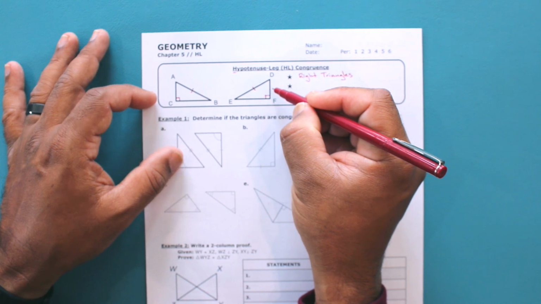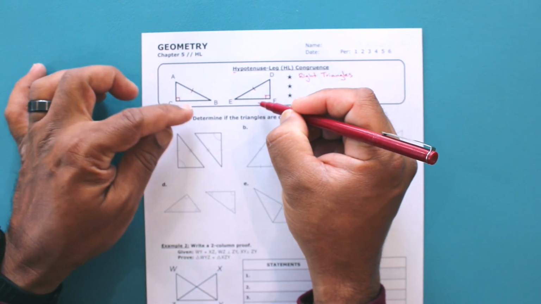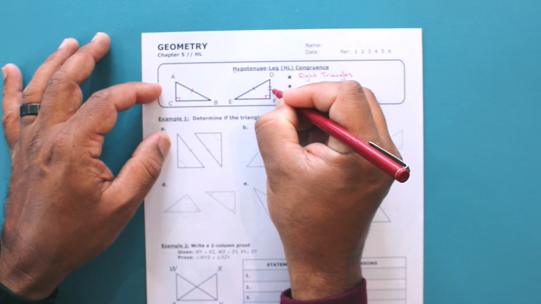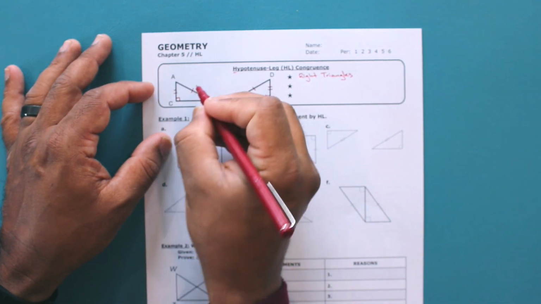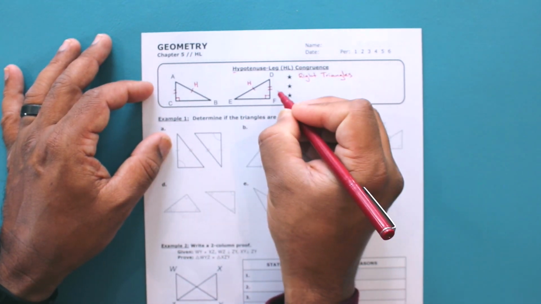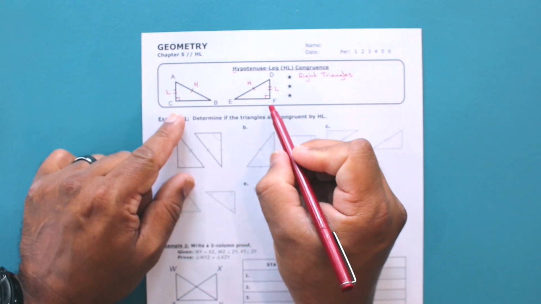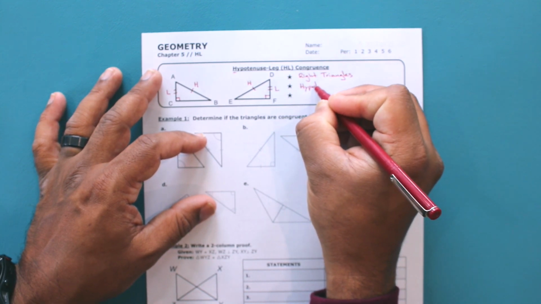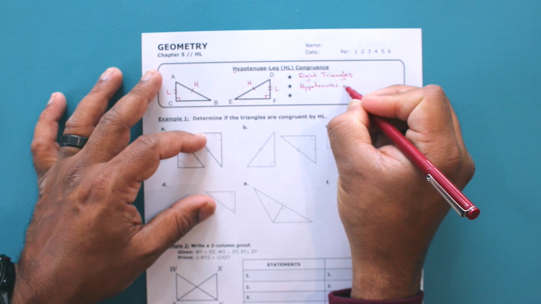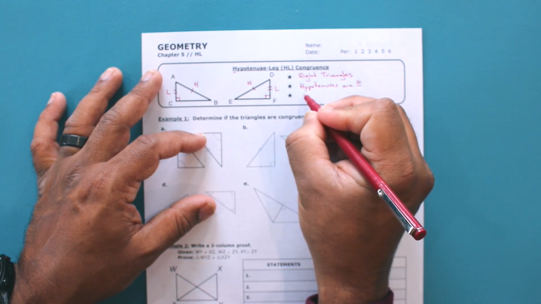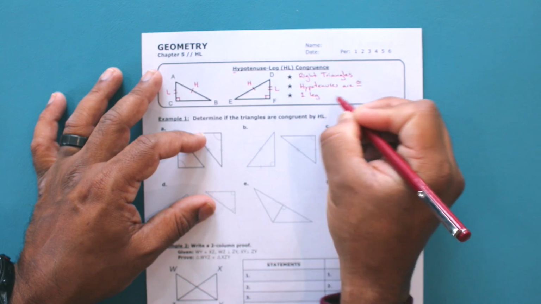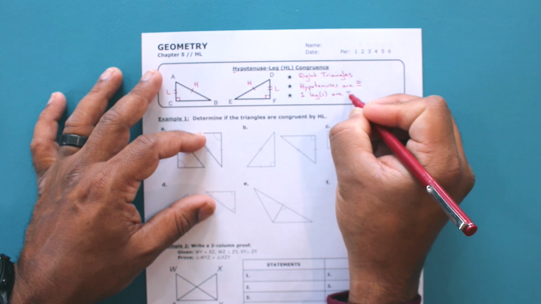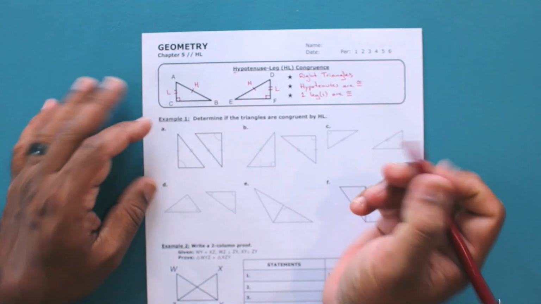But here we need to have it be the short leg and the short leg, or the long leg and the long leg. We can't mix up a short one and a long one. That doesn't make sense. So we'll say this one and this one. This is the hypotenuse. This is the leg. And if they're right triangles, we get to use this. So we need hypotenuses that are congruent, and one set of legs that are congruent. And then we can use this one.